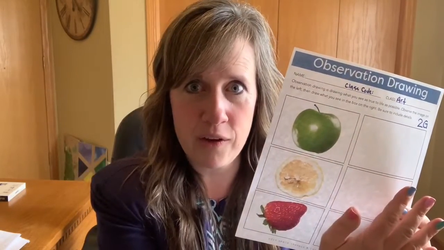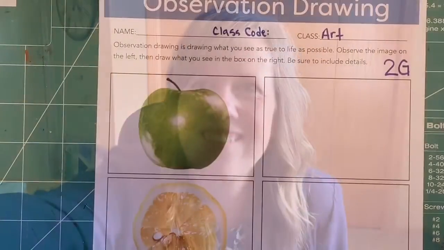So you can either observe these actual pictures and draw what you see over here, or you can go to your kitchen and you can find some food and you can look at it and draw that in your square instead of what's there. So I am going to try drawing a few of those foods, and you can go along with me and draw what I draw, or you can just watch and then draw what you want to draw. Don't forget to use your art eyes and observe what's actually there.